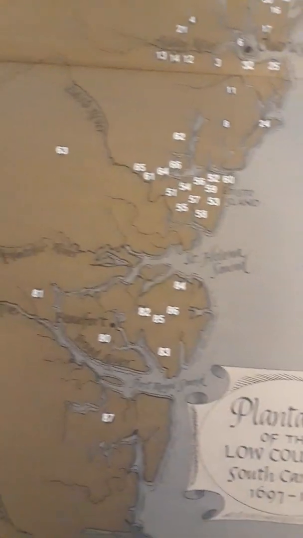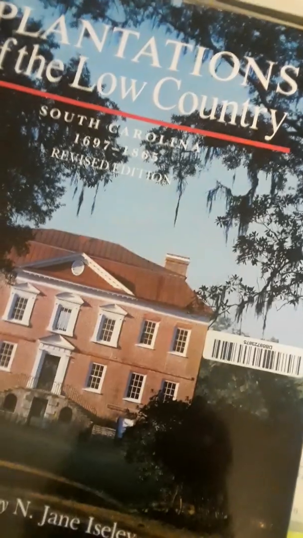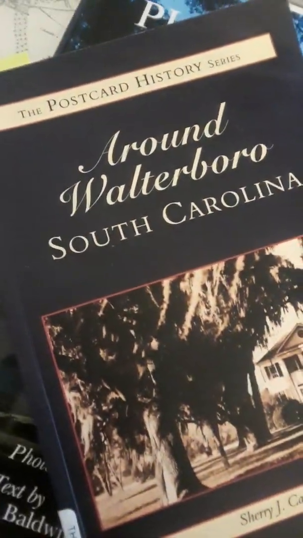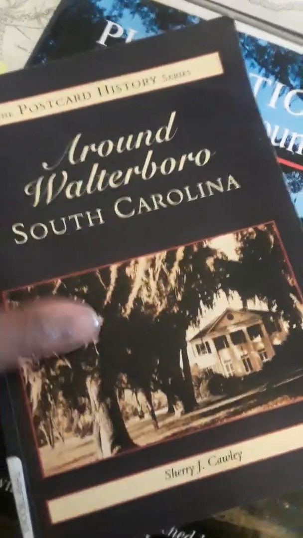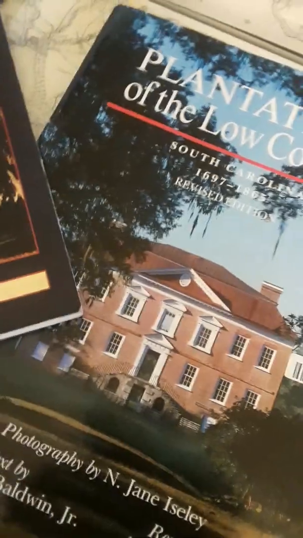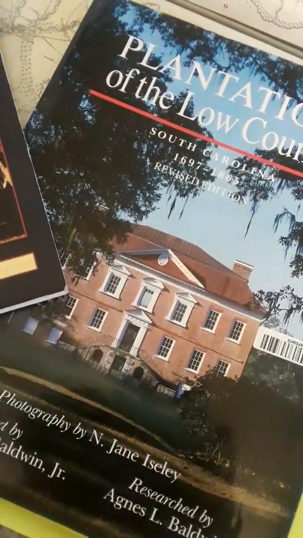But so I'm going to read the general names, and then I'm going to jump into some more information from these amazing books. Here's another book that I got from Walterboro, South Carolina. It's like a postcard history about the county. But really quick, I'm going to read the list of names.